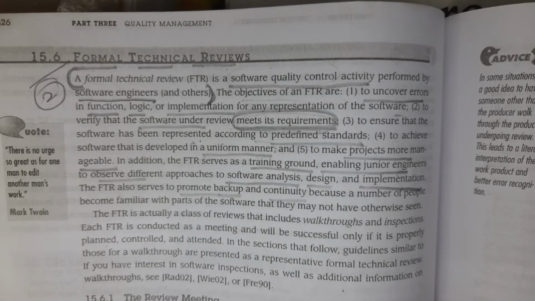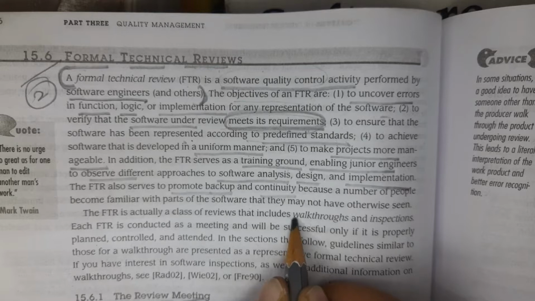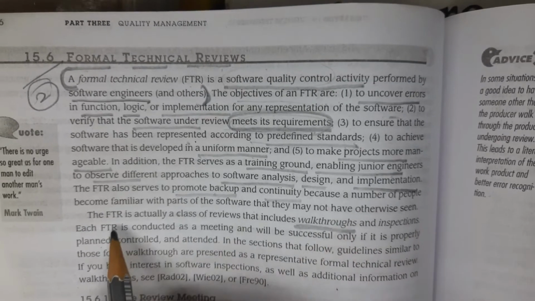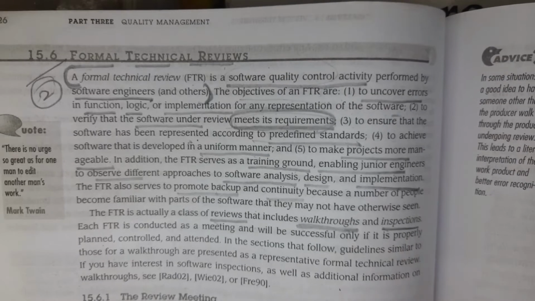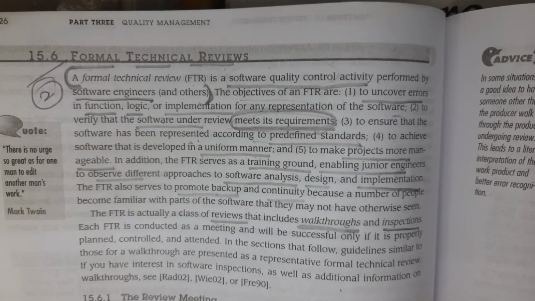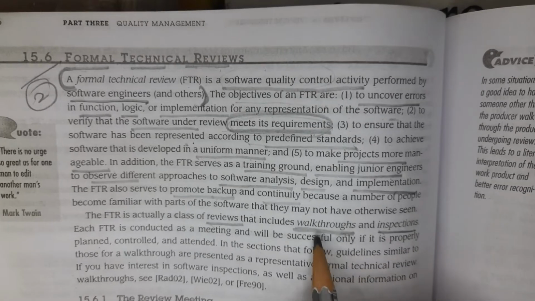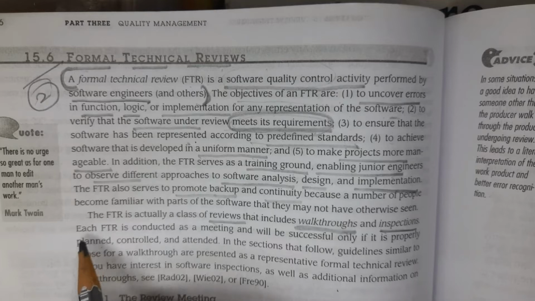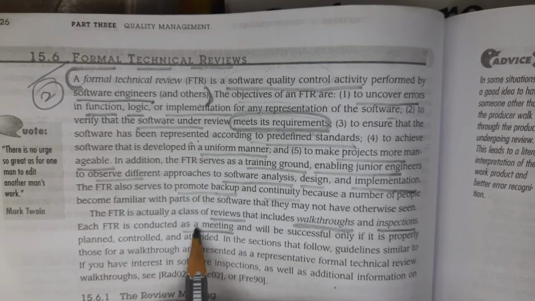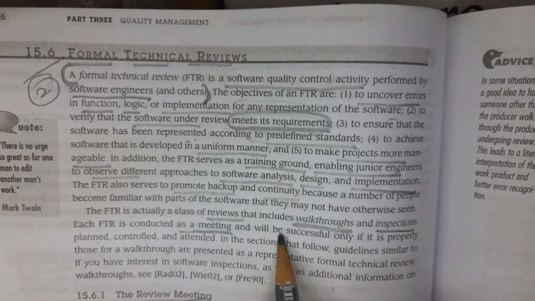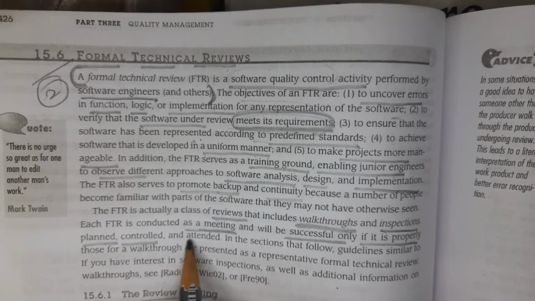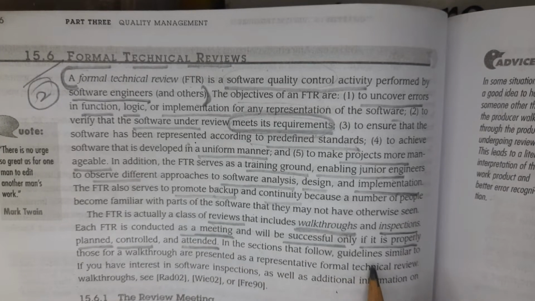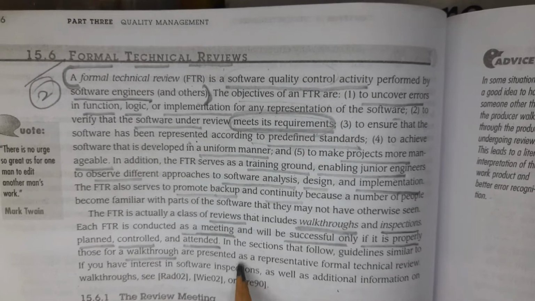Definition, then the objectives. Next, this should be there in your answer and you should highlight it: an FTR is actually a class of reviews that include walkthroughs and inspections. So when we are doing this formal technical review, at that time we are conducting the walkthrough and inspection. Now what walkthrough means and what inspection means, we are going to see. Each FTR is conducted as a meeting. I told you, FTR means a meeting, and it will be successful only if it is properly planned, controlled, and attended. In the sections that follow, guidelines similar to those for a walkthrough are presented.